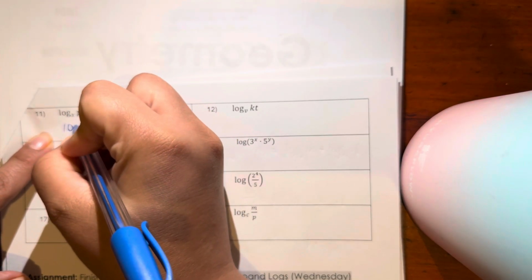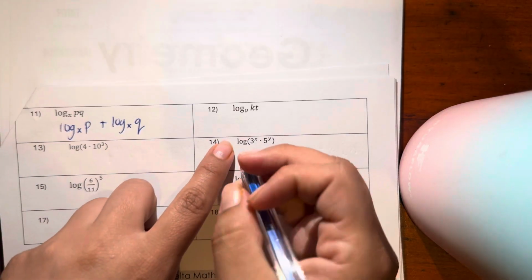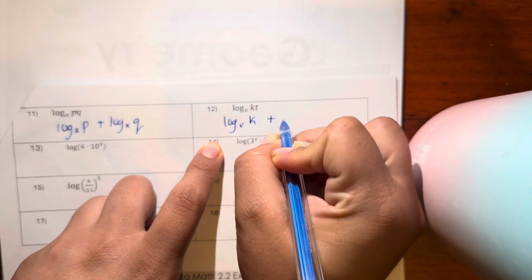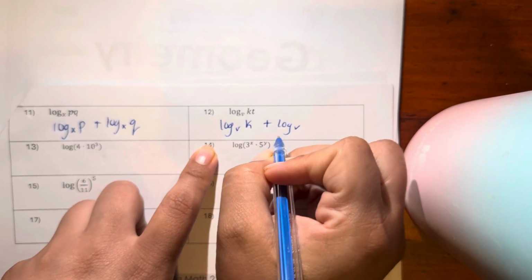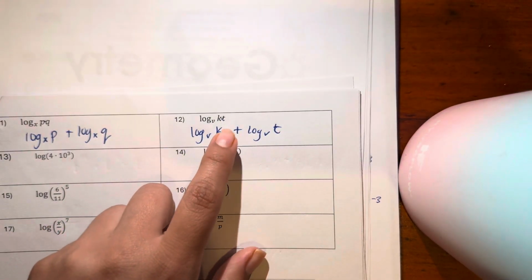Log base x of p plus log base x of q. They were multiplying, so now they're adding. Log base v of k plus log base v of t. Okay, they're multiplying, so now they're adding.